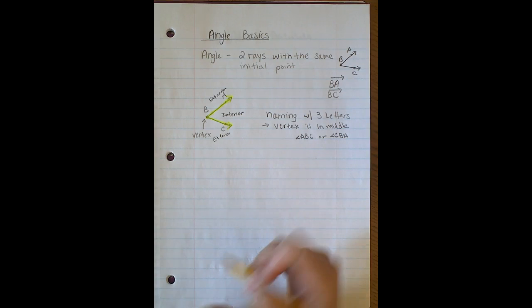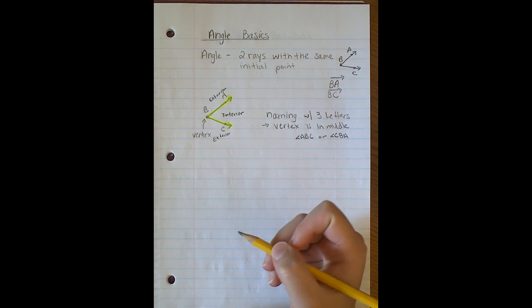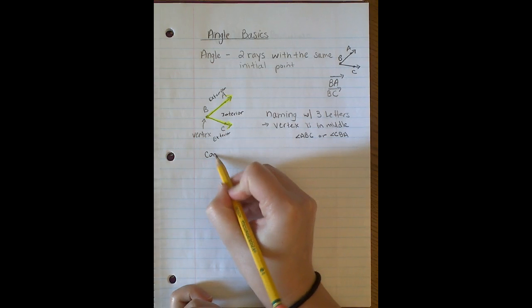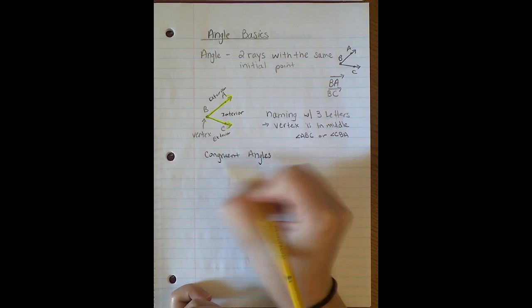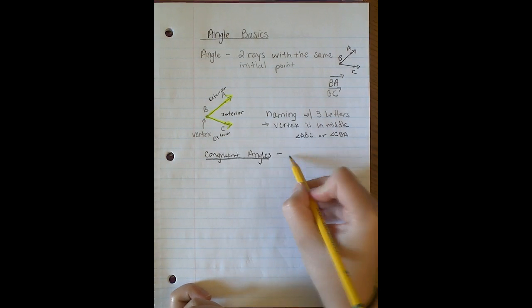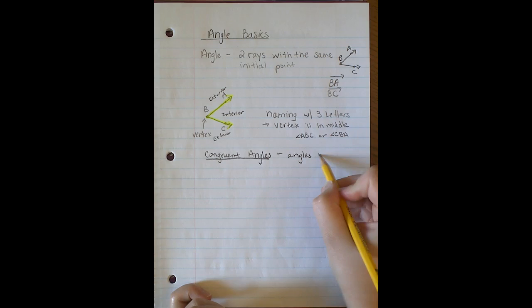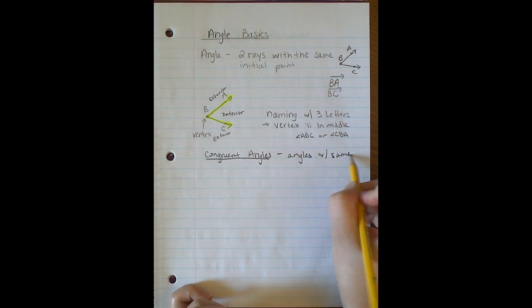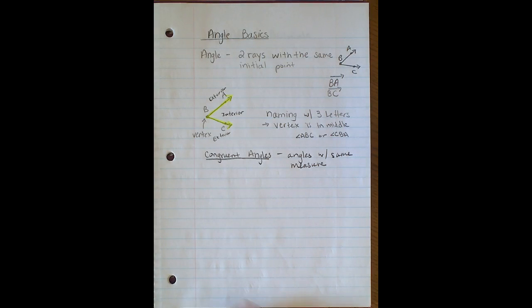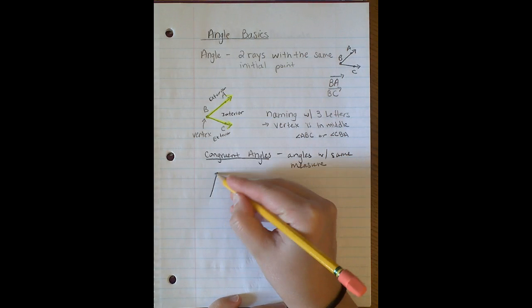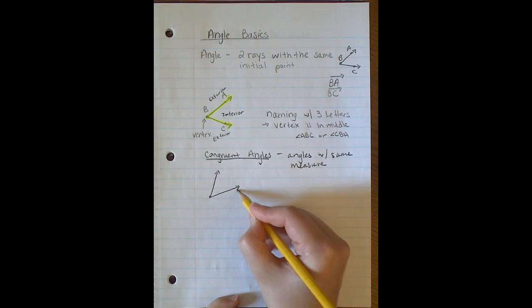Let's say we have two angles that have the same measure. Those would be called congruent angles. Angles with the same measure. So to give you an example of what this would look like, I'm going to quickly draw two angles.